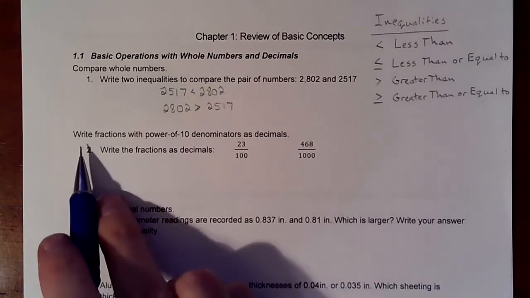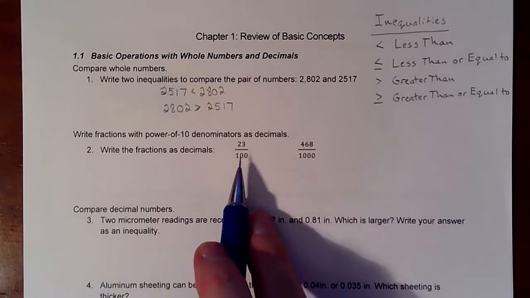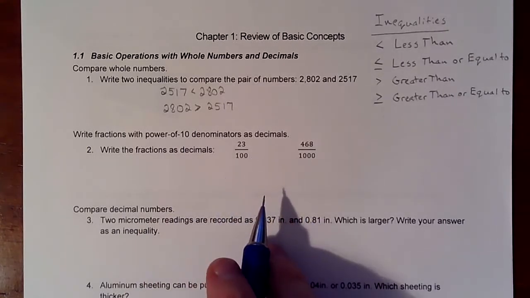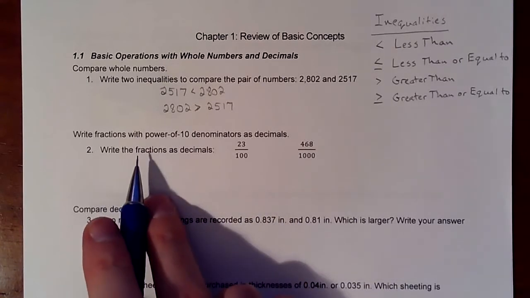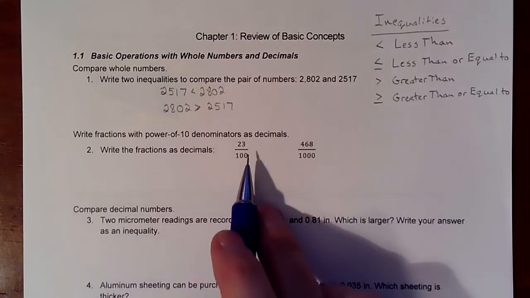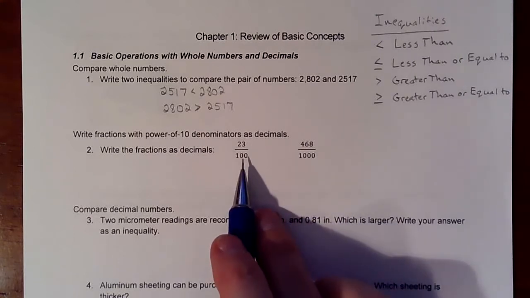Okay. Writing fractions with power of 10 denominators. Power of 10 just means 10, 100, 1,000, 10,000, one and a bunch of zeros, basically. So we want to write the fractions as decimals. There are two ways to do this. If they weren't 100s on the bottom, I'd say there's really one way to do it, but there's actually a shortcut.